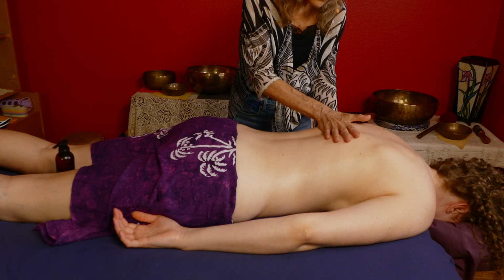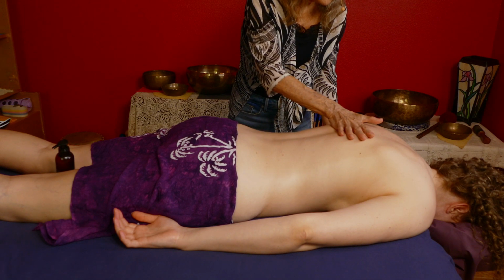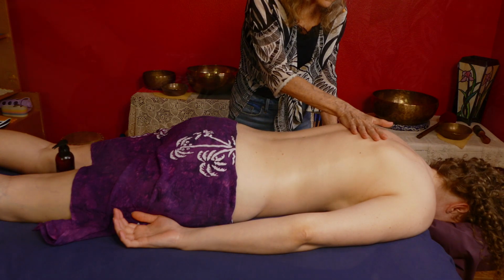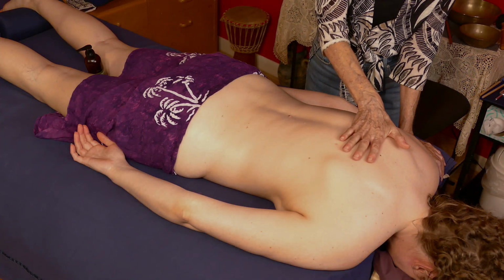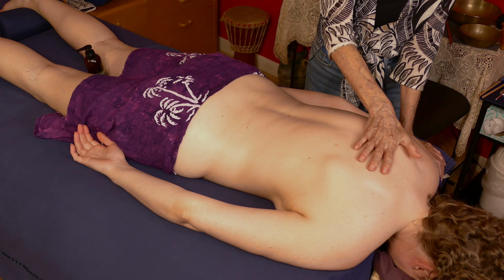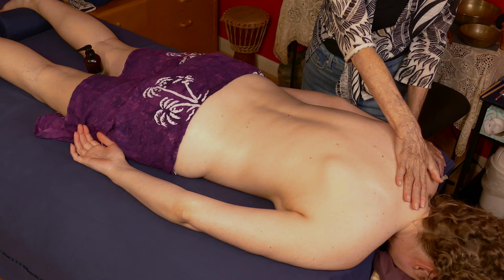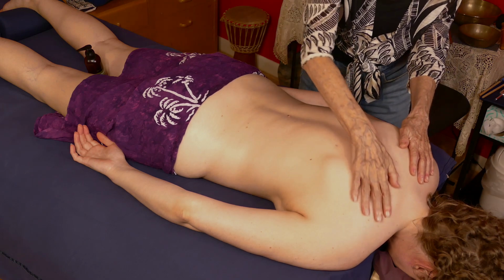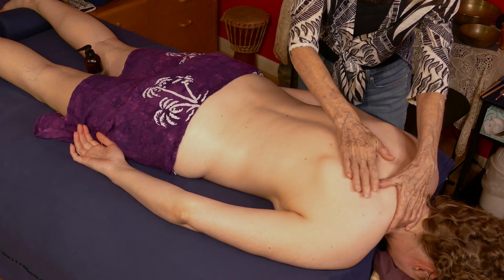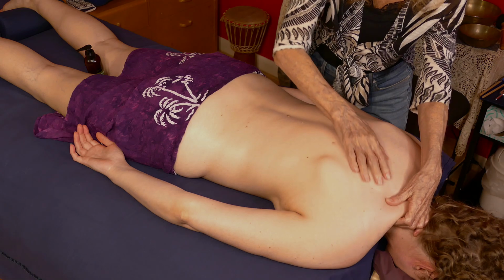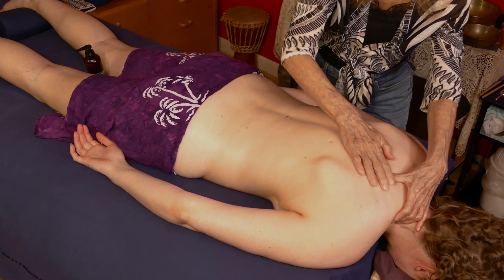You just want to have it where it's like an even push on the body and the hand, and go all the way up to the top, and then doing a little bit in the shoulders just to kind of round it all out.